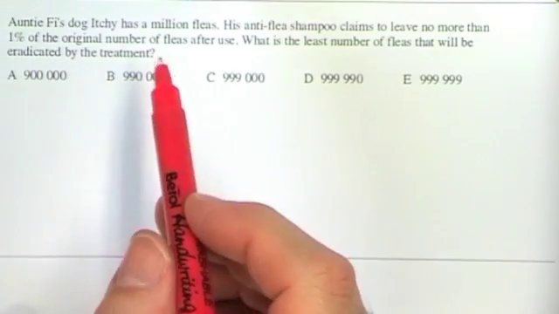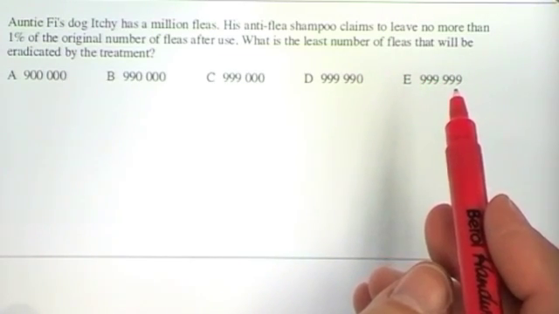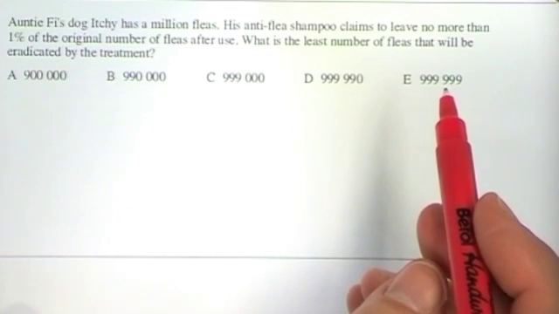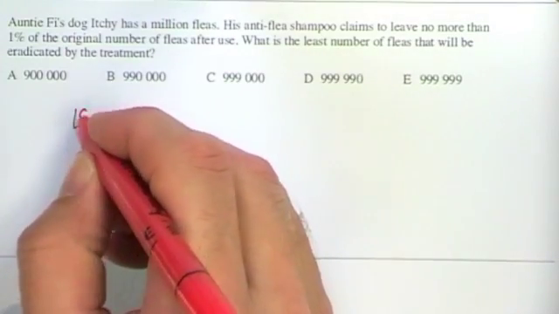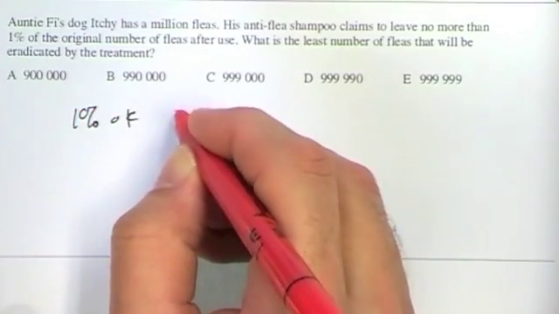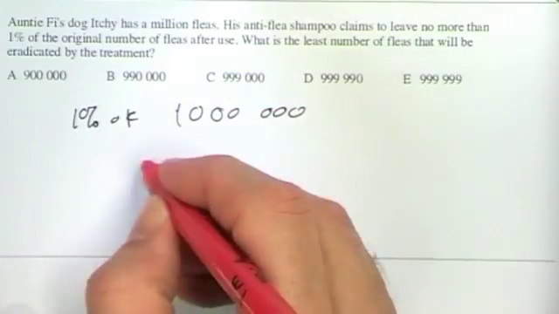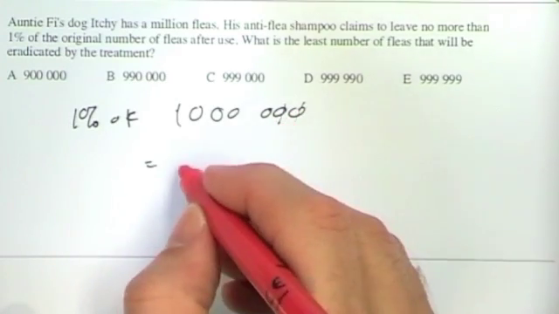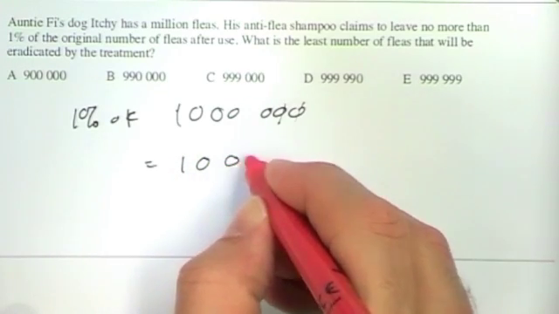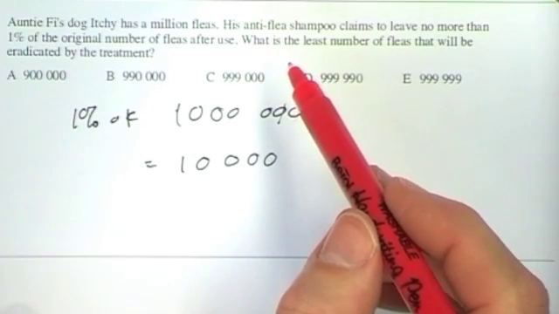Auntie Fi's dog Itchy has 1,000,000 fleas. His anti-flea shampoo claims to leave no more than 1% of the original number of fleas after use. What is the least number of fleas that will be eradicated by the treatment? So it leaves 1% after use. So we want 1% of 1,000,000, which is 6 noughts. So 1% of 1,000,000, we'll cross off a couple of the noughts, which is 4 noughts, so that's 10,000. That's how many is left.